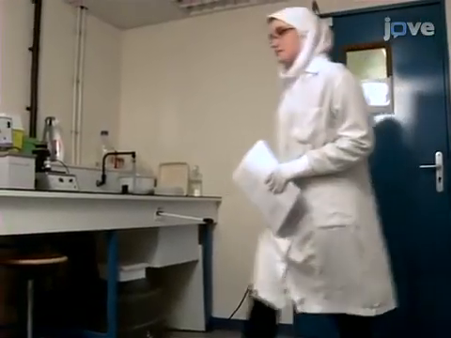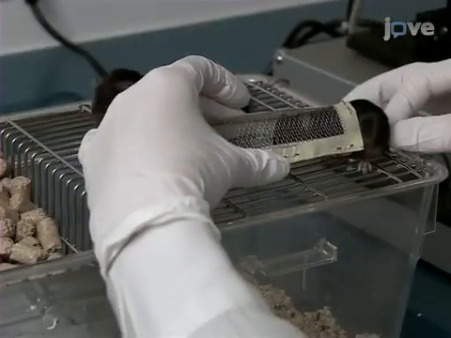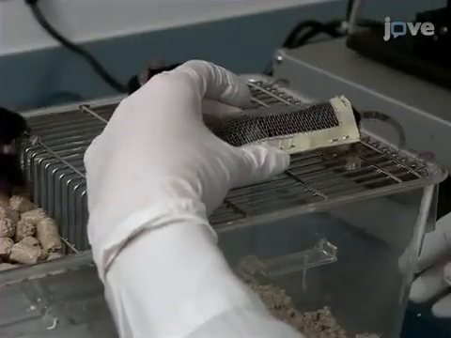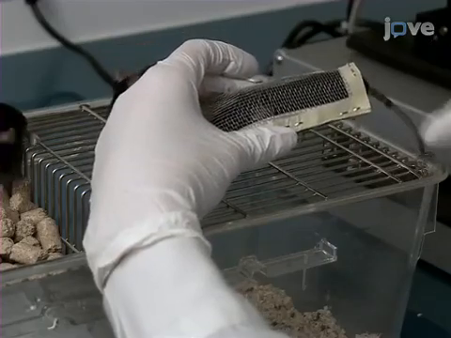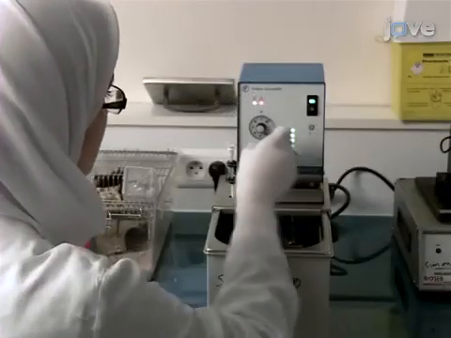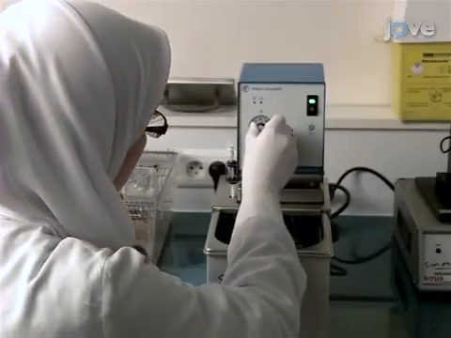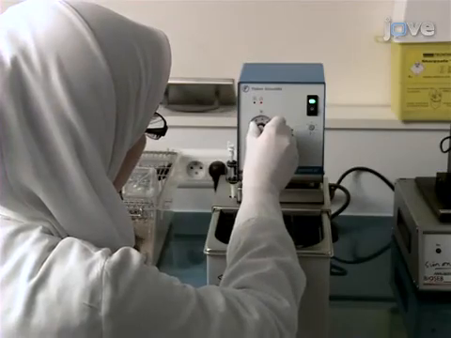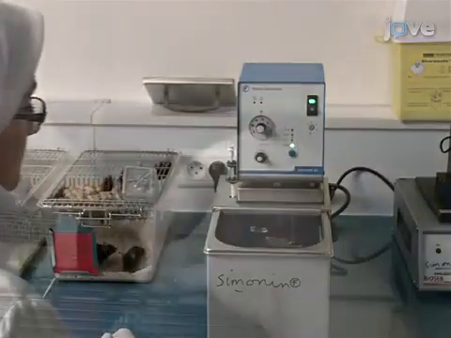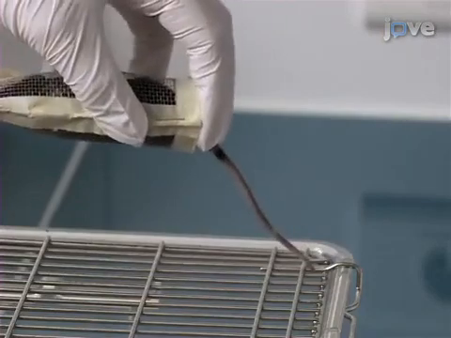To minimize stress-induced analgesia, mice are handled for 5 minutes every day and habituated until they freely enter into the restrainer. Once habituated, begin the tail immersion test by setting the thermostat to 48 degrees Celsius. Gently introduce the mouse into the restrainer.